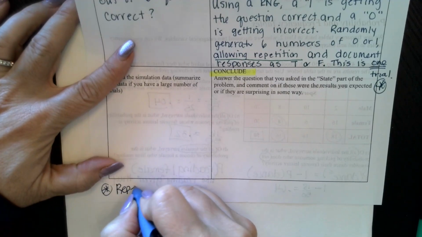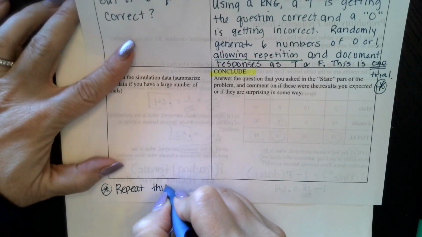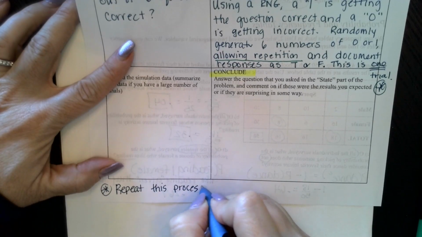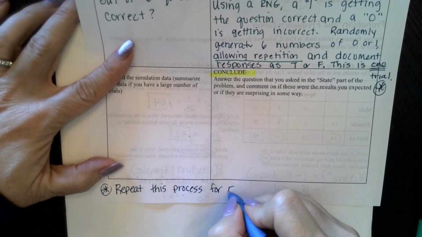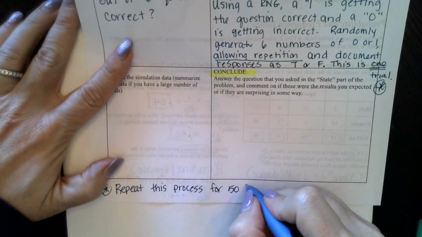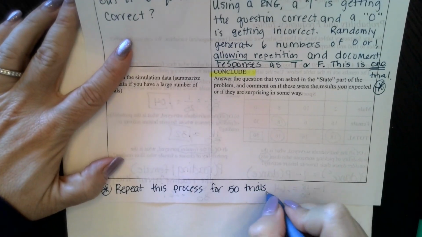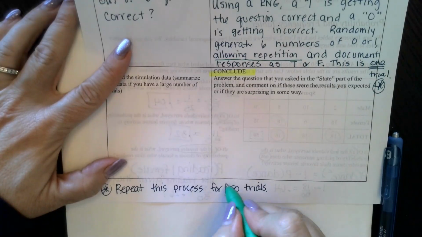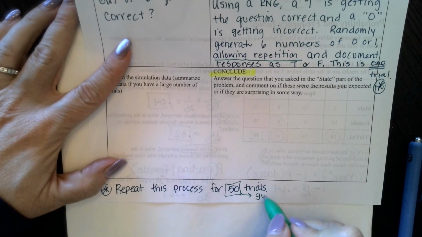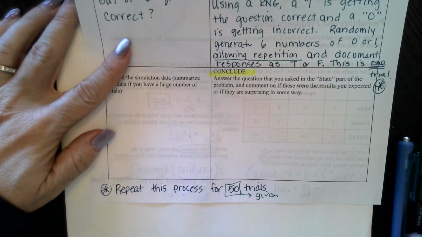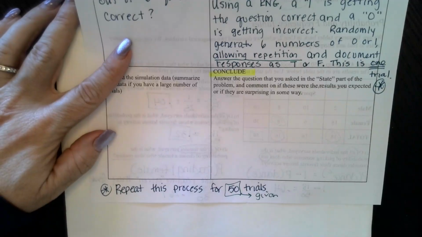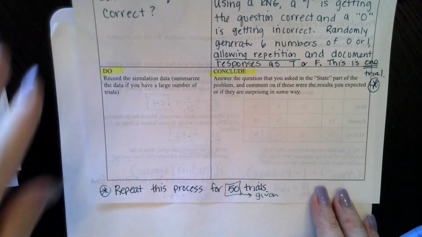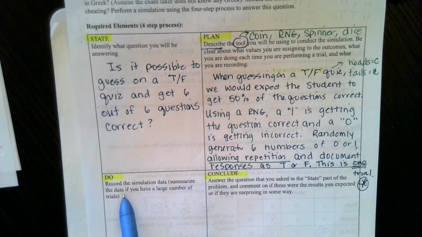Repeat this process for, I don't know, let's just say 50 trials. Now, 50 is much bigger than 1, but sometimes this is given. If it's not given, then I would pick a number that's big enough for you to actually get statistical data. So 50 would be good. 100 would be even better. Okay? So if we do this, now we have the do part, record the simulation data, summarize the data that you have in your trial.